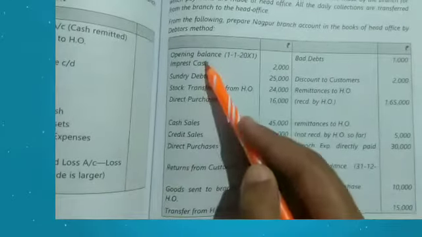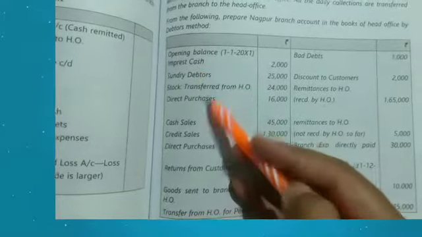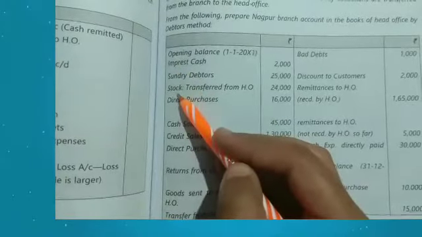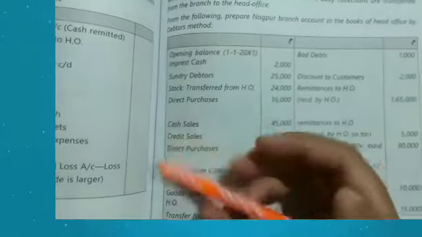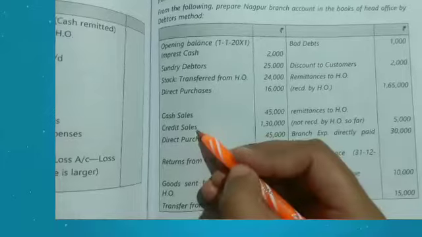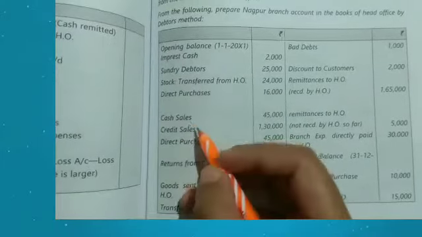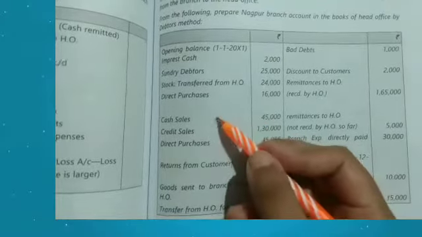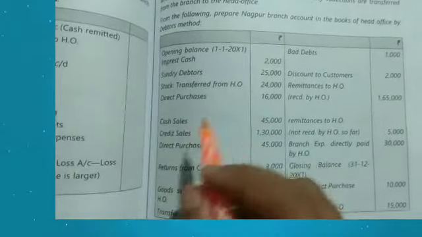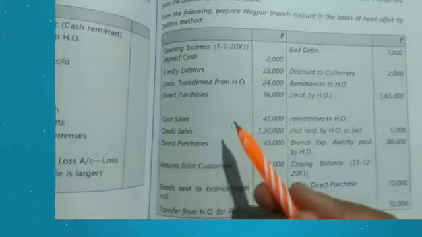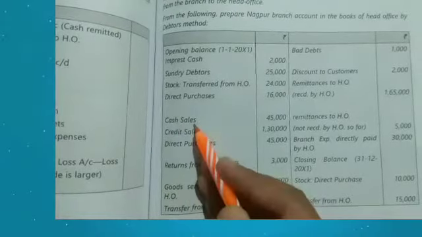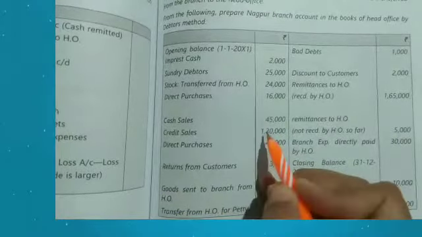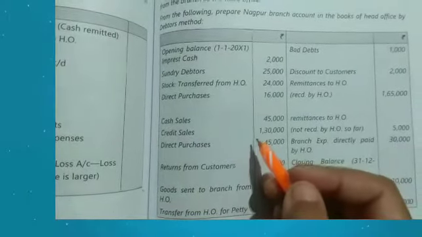They have given the opening balances: imprest cash, opening balance of these. Imprest means petty cash. Sundry debtors, stock transferred from HO, direct purchases, and they've also given cash sales and credit sales. Now, one point you need to keep in mind is that whatever transactions occur between the branch and the end customer, you are not taking those. You are just taking the transactions between the branch and the head office. Cash sales made by the branch to the end customer, we are not considering this, but we'll use it as an adjustment.